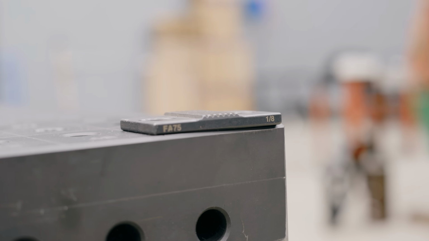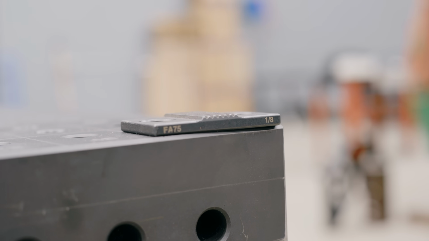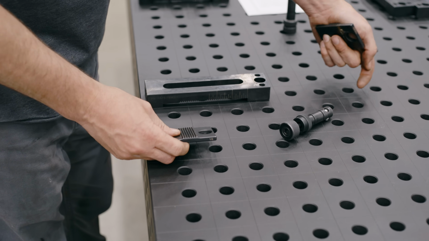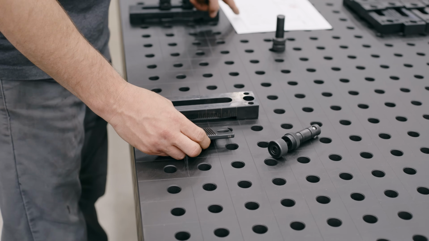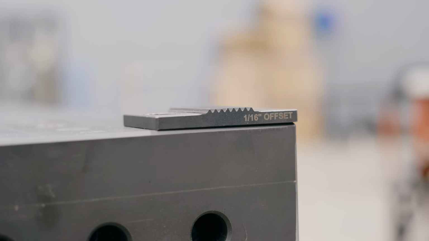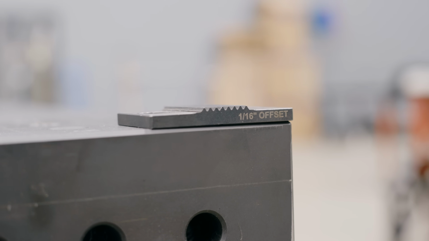So all the way up until now, I've been using an 1/8 inch washer. Looks like this is labeled, which puts this block on every 1/8 of an inch centers. The plans call out for 11/16, which requires this washer, which positions this block on every 1/16 of an inch.